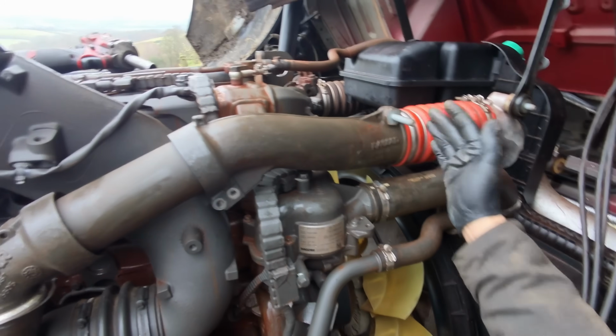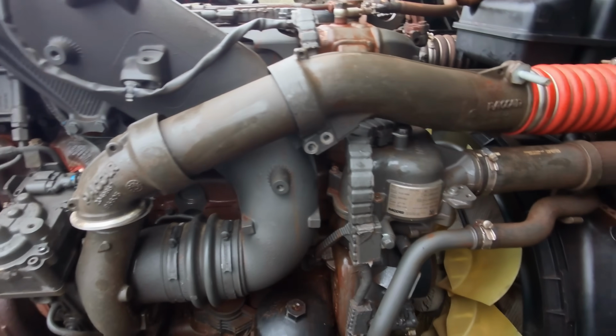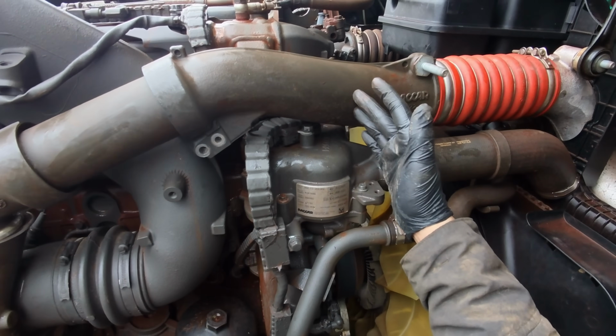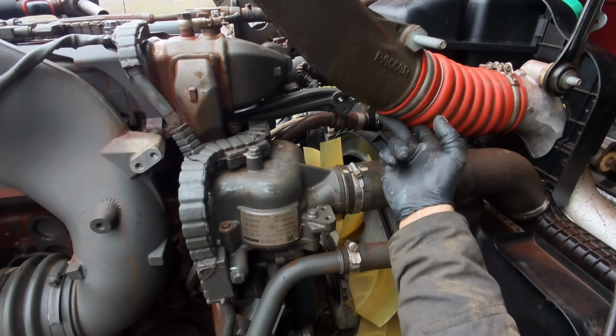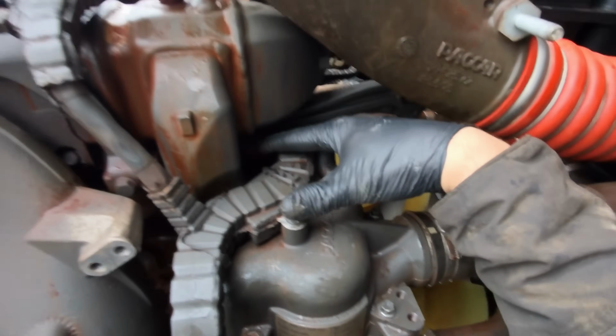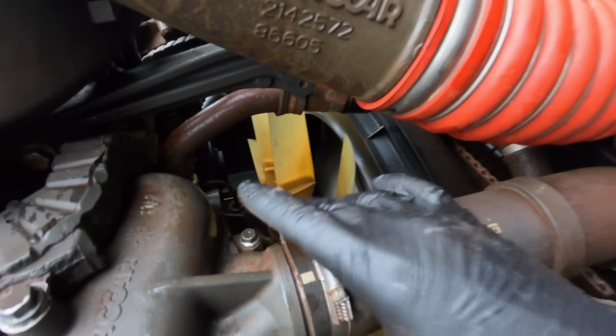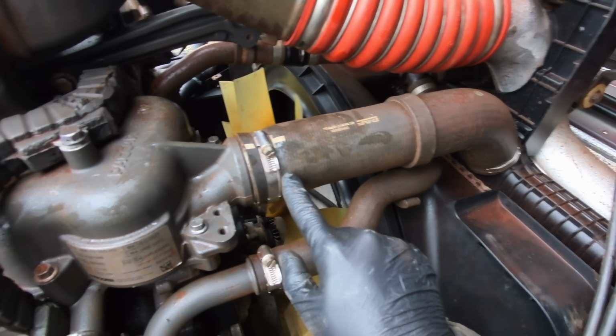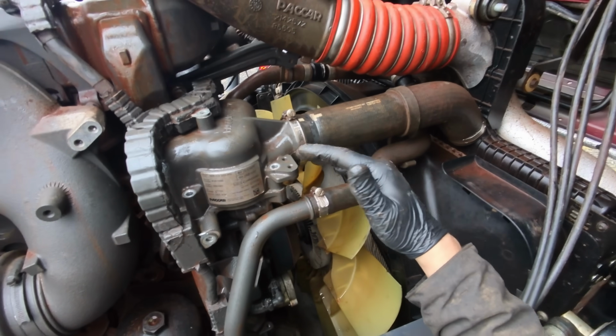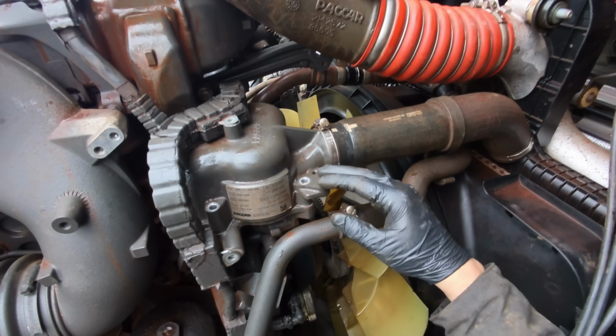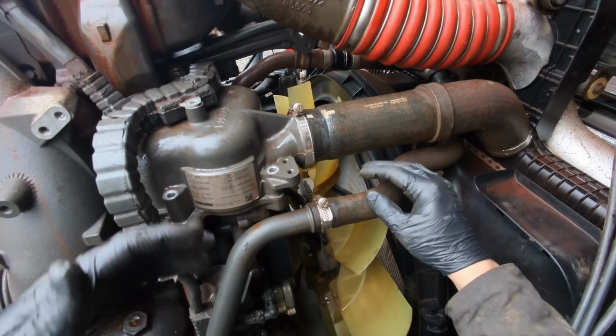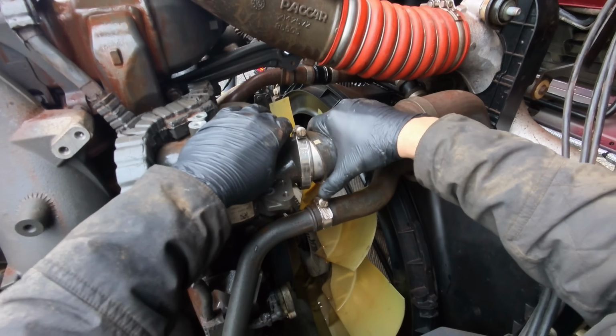So we've got the brace off here, we've got some bolts out there, and we've got the clamp off the turbo. We can now get this pipe out the way and get to the thermostat housing. So we've got some more bolts to get out of here now, and we'll most probably whip this hose right off here. So we've got the bolts out of the thermostat housing now, and the Jubilee clip off the pipe. Hopefully this comes off and we can get the thermostats out, but we'll give it a go.